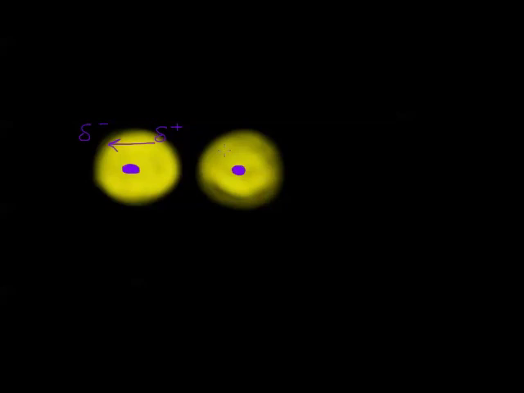So what happens when another atom gets close to that? If it gets close to it, the positive part of the atom on the left is going to attract more electrons towards it, making the atom next to it also have a dipole, i.e. having more negative charge on the left-hand side than on the right-hand side.